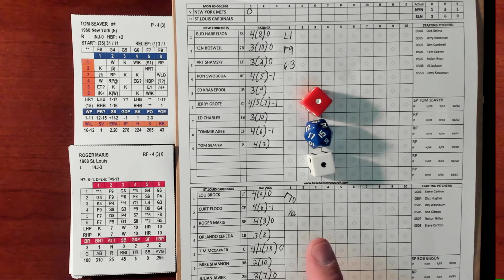So on a G5, let's check and see what happens here with runners on first and third. Okay, G6, 5, G5. Okay, ground out. Let's see here.